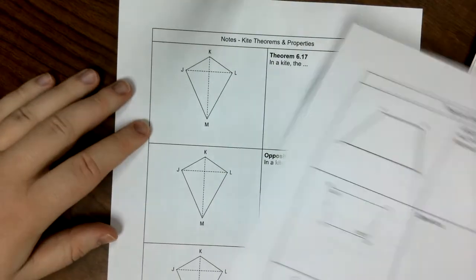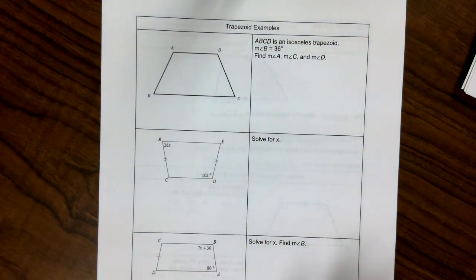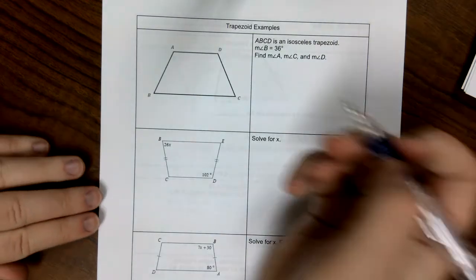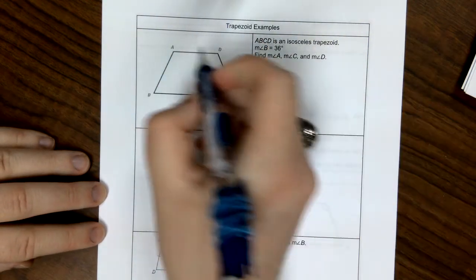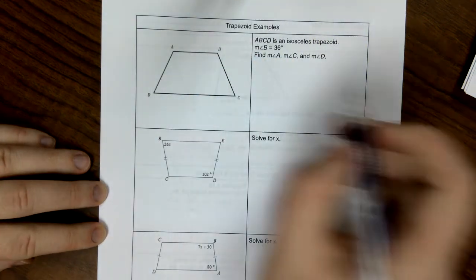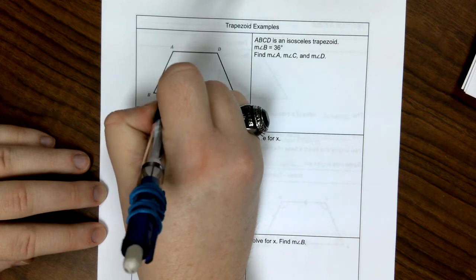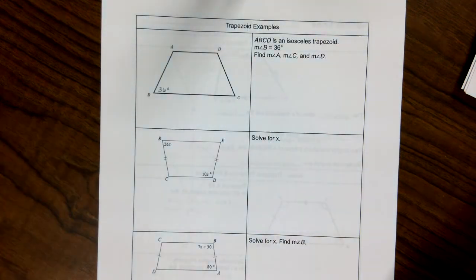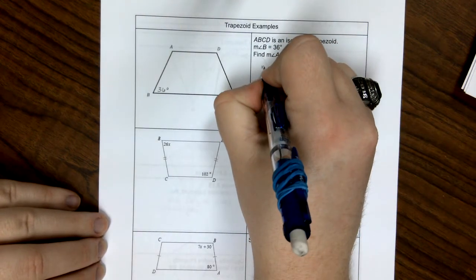Okay, so let's go look at some trapezoids. I told you this is an isosceles trapezoid, so we know, and you don't have to mark it if you don't want to, that this and this are parallel, and that this and this are congruent. The measure of angle B is 36 degrees. Now I want to find A, C, and D, so I'm going to write those out.